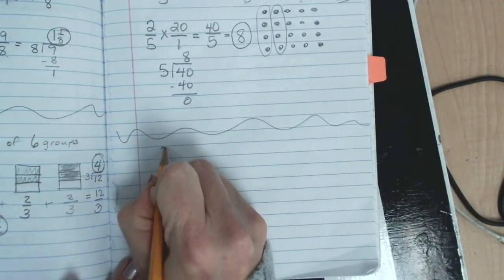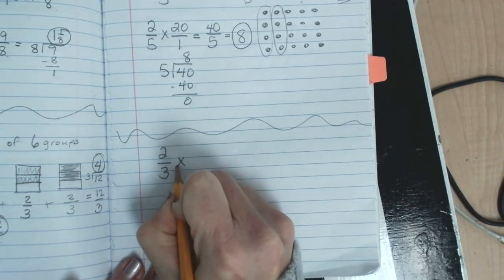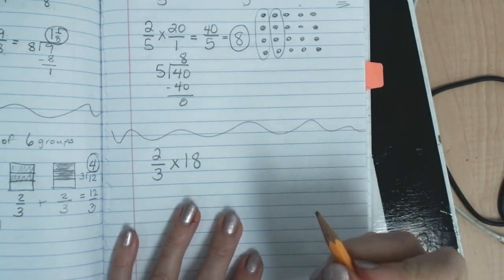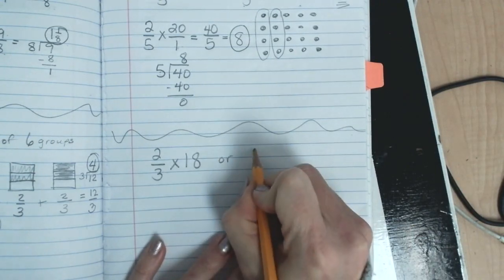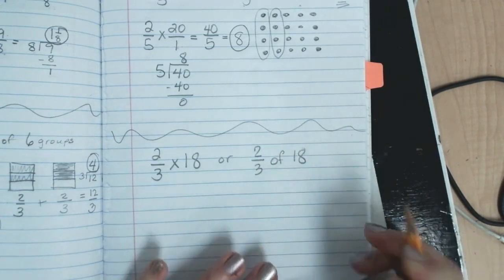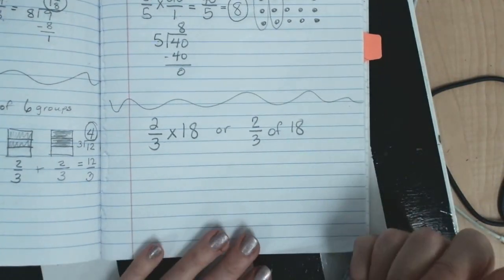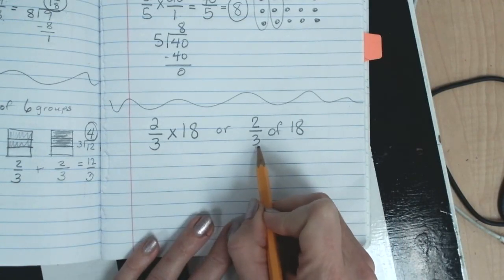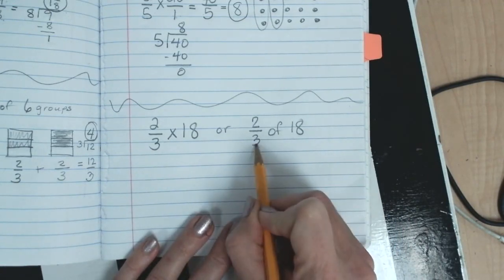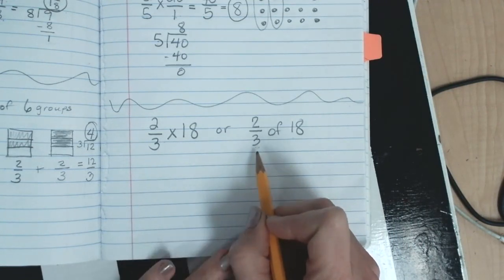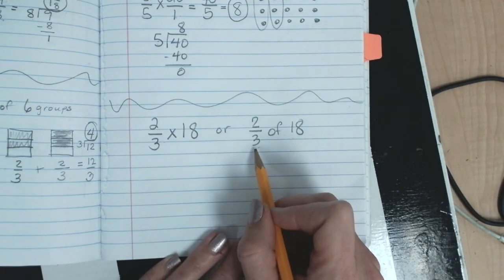Okay, so let's try it with 2/3 times 18. What we're going to do here is find how much we have if we have 2/3 of that 18. We're going to find that fractional group of those 18 wholes. So we start by looking at the denominator. They want us to arrange this number 18 into 3 groups. So you have to think, how many groups of 3 are you going to need? We need 6.